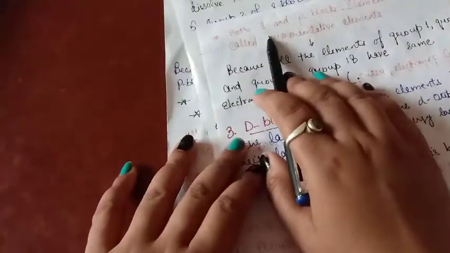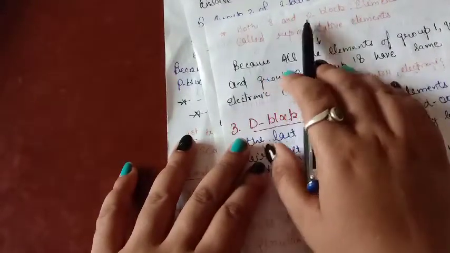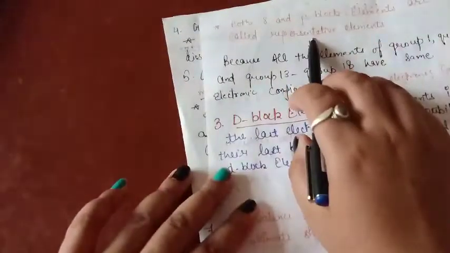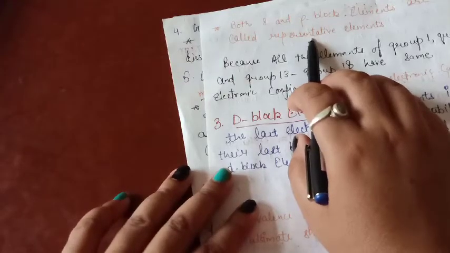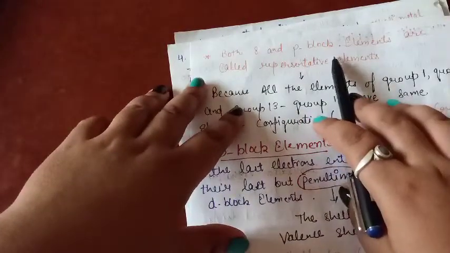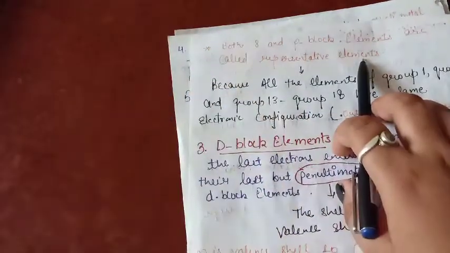Now this is the main point which you have to keep in mind. Both S and P block elements are called representative elements. S and P elements, representative also, you can say normal elements also. It could be written in your book also that they are called normal elements. Okay, that is also the same part. Why do we usually name them representative elements?